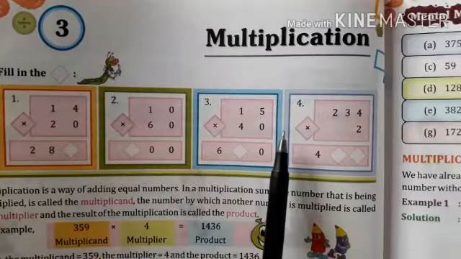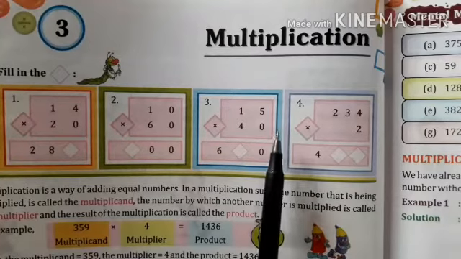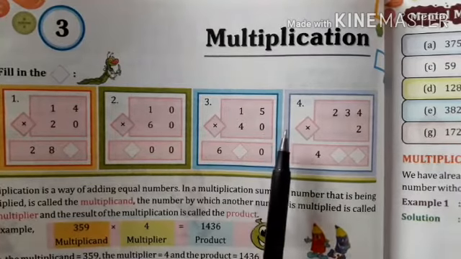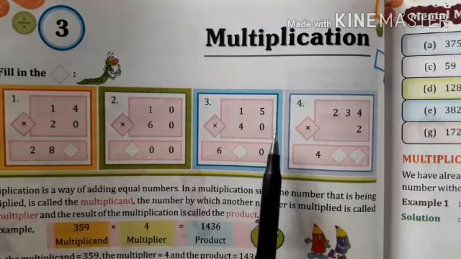Good morning, students. Today we are going to discuss chapter 3 multiplication. It is on page number 44 of our maths book.